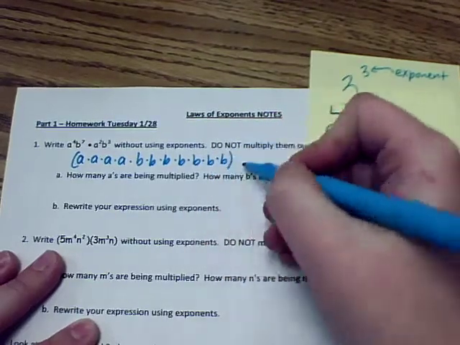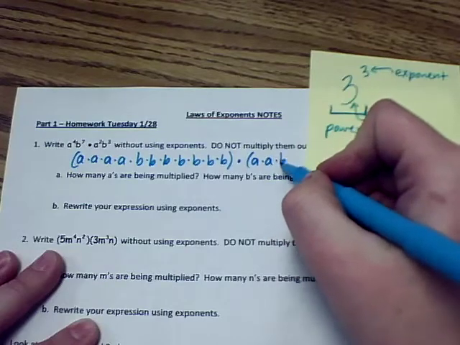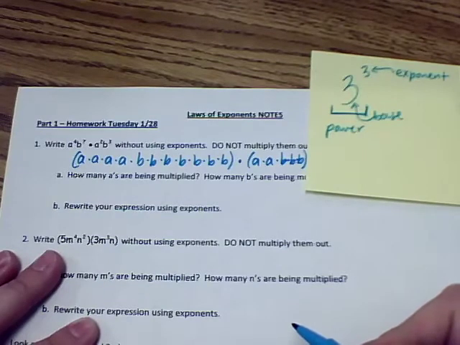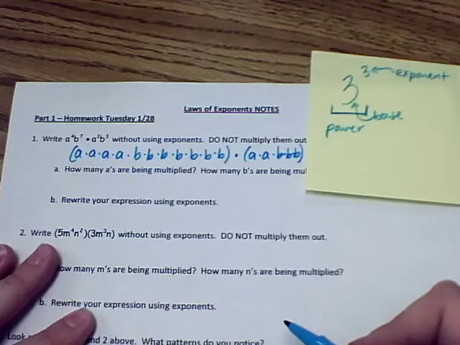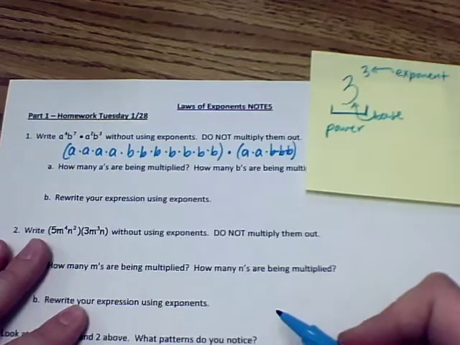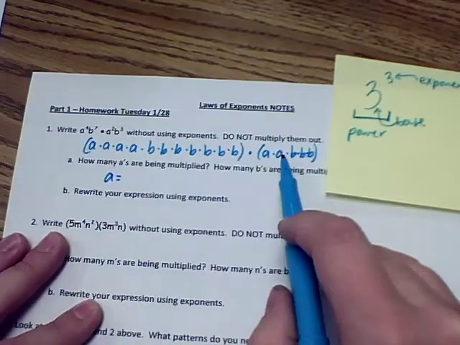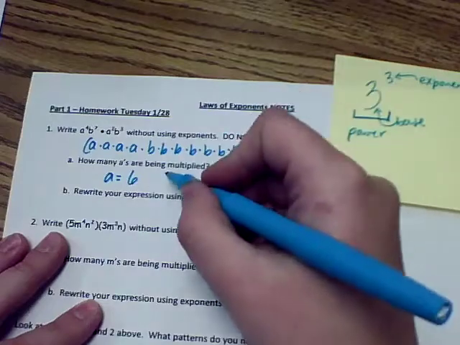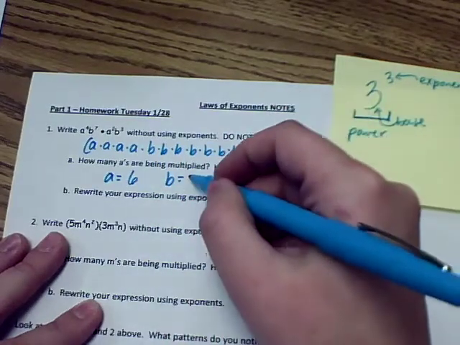6, 7. And I'm going to write out the other one, a squared and b cubed. So here we are. It's written without exponents. Now we want to know, for part A, how many a's are being multiplied together. So if I go through and I add, I have 4 here and I have 2 here. So I have 6 total. Then b's, there are 7 here, 3 here, so I have 10 total.